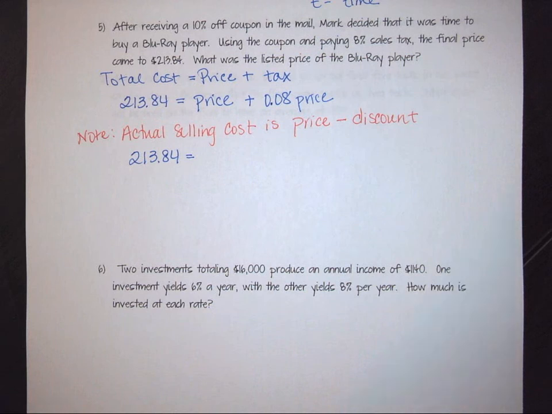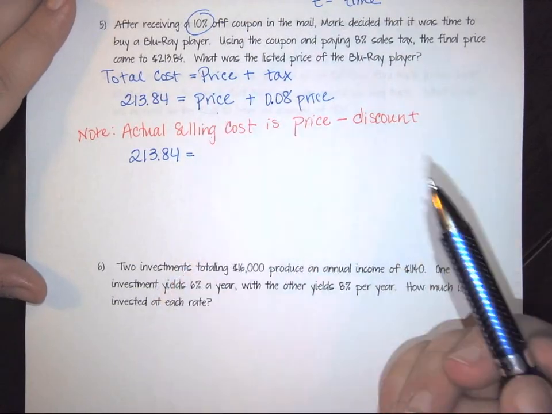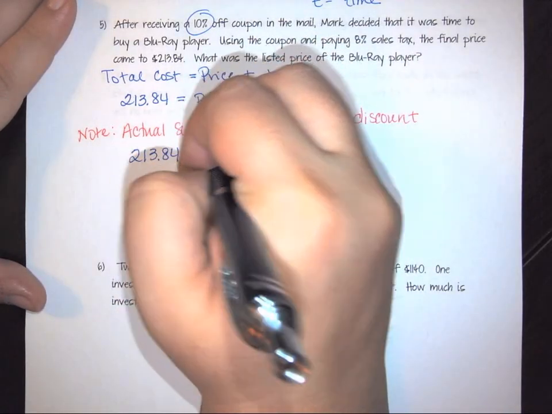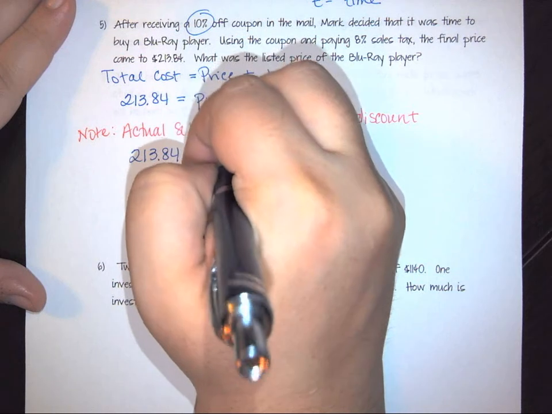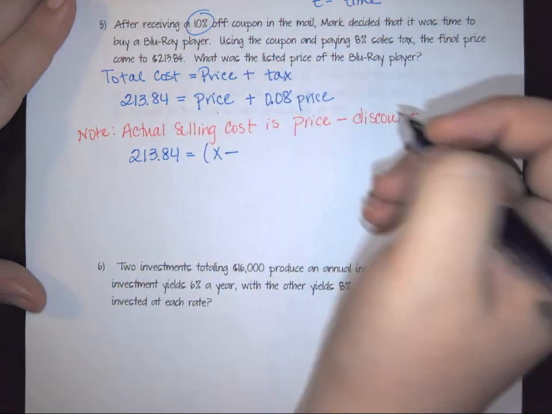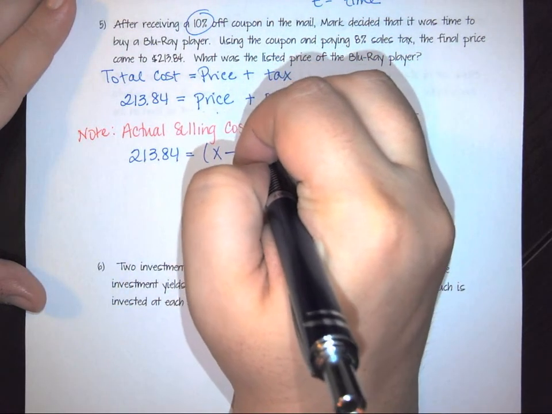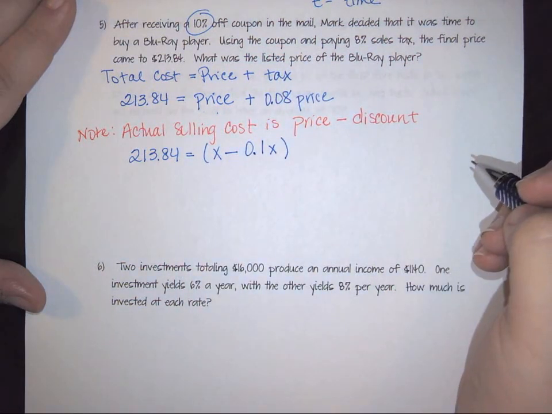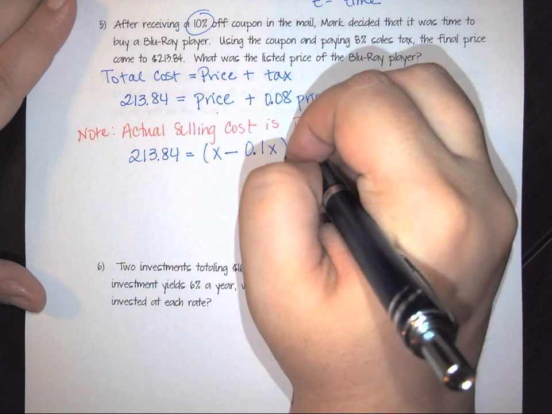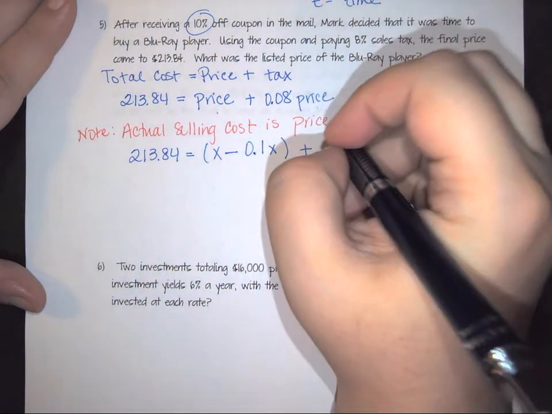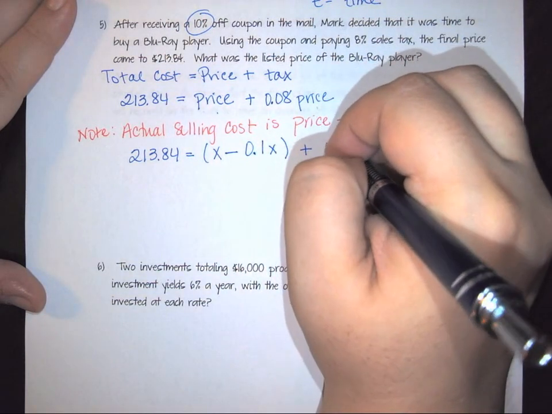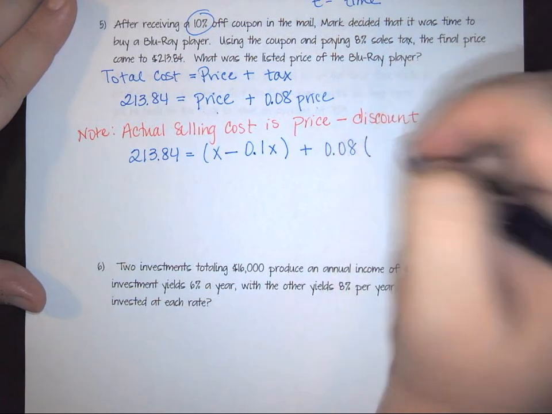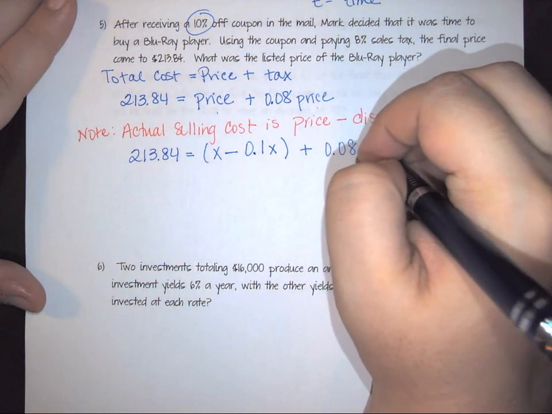I also have a 10% coupon, which means when I'm talking about price, I am talking about whatever my price was and then subtracting 10%. So subtracting away 0.1 of whatever that price was. I then have to add my sales tax, which would then be 8% of whatever that price was.